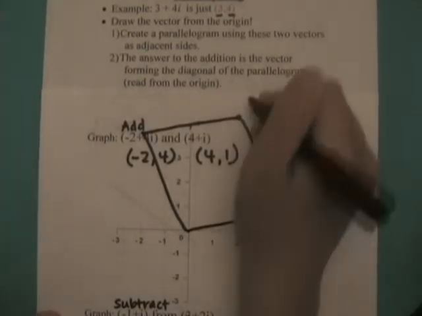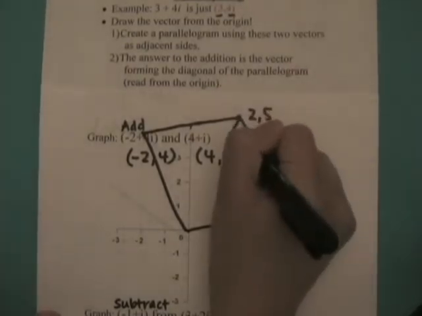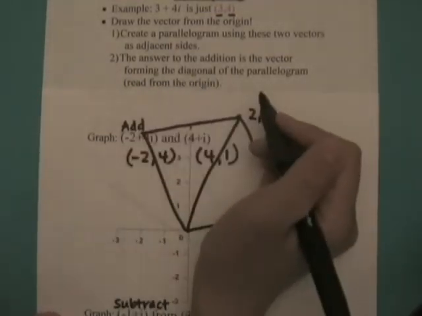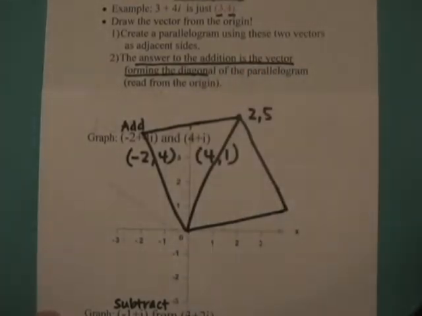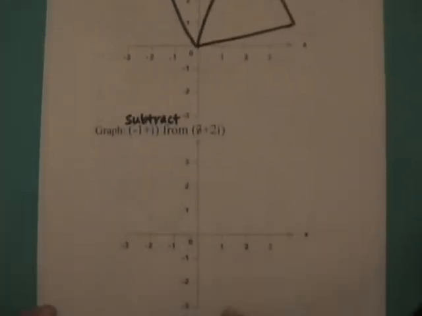So this is the point where they meet, which is 2 comma 5, and the resultant is the answer, which tells us that right here the answer to the addition is the vector. So over here we'll do the next problem, and it says subtract. So we're going to change it into adding.